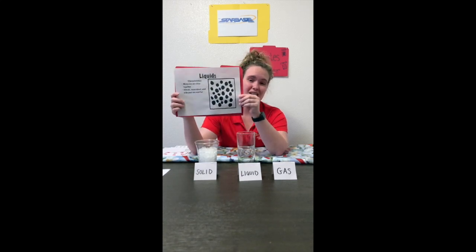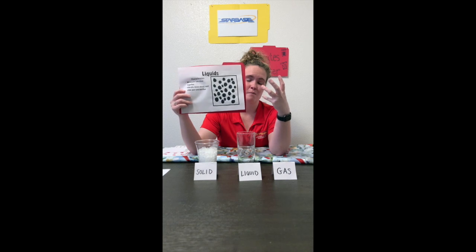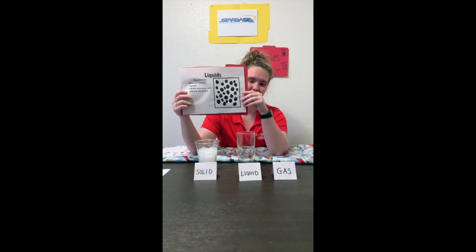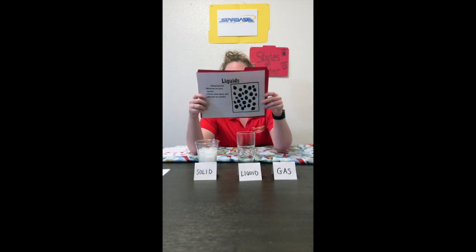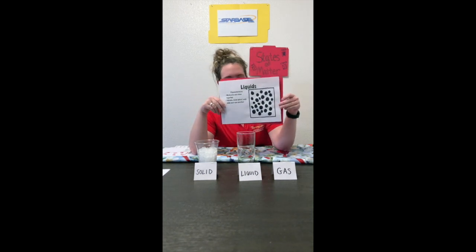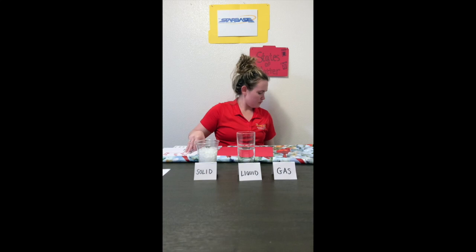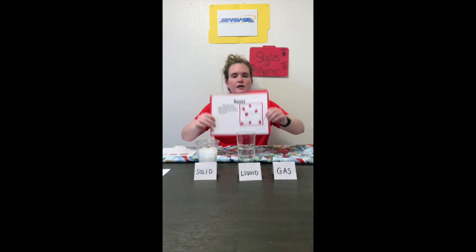And that is a good example of why those molecules kind of just move past one another. They kind of just wander off to wherever they please, okay? So that is a liquid. The next one we're going to talk about is a gas, okay?